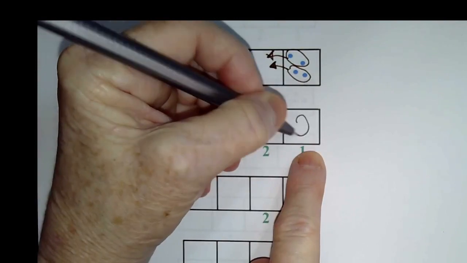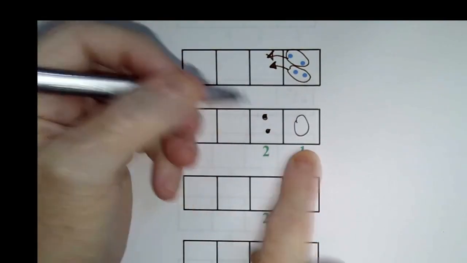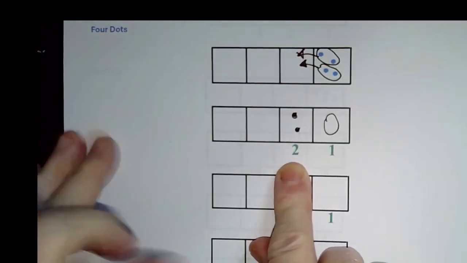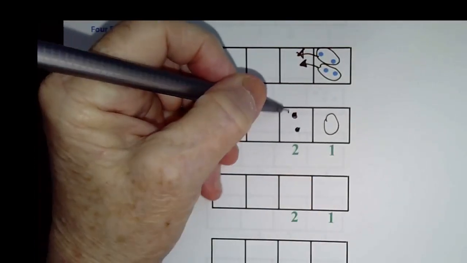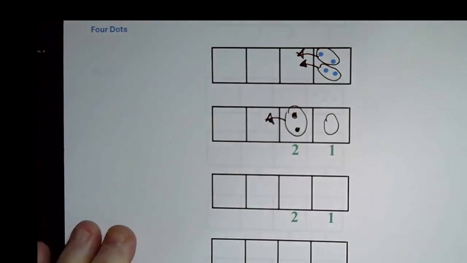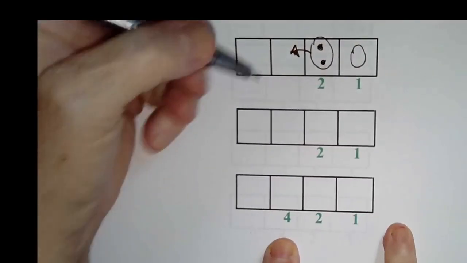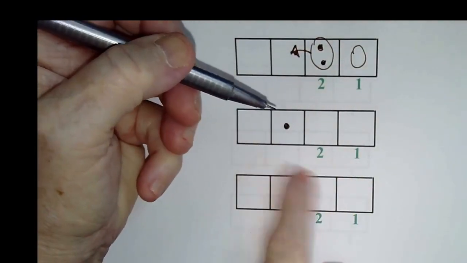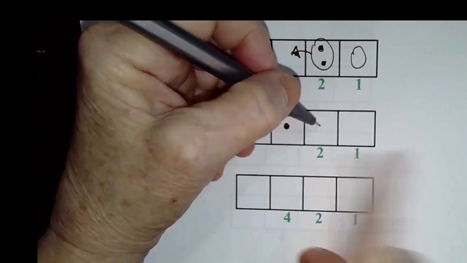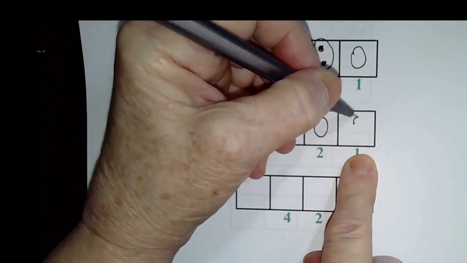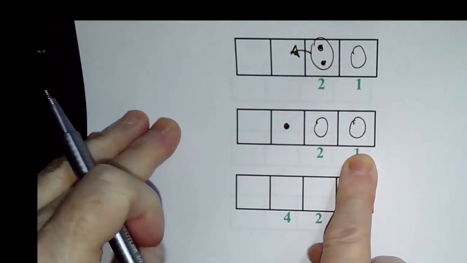There are 0 dots left in the ones place and 2 dots left in the twos place. So, let's explode those 2 dots and move to the left so that we have 1 dot to the left of the twos place, 0 dots in the twos place, and 0 dots in the ones place.